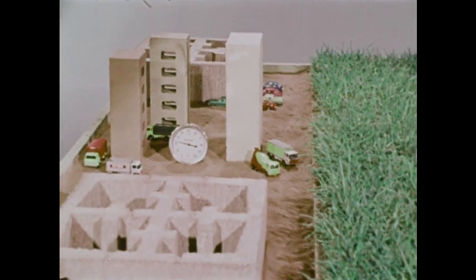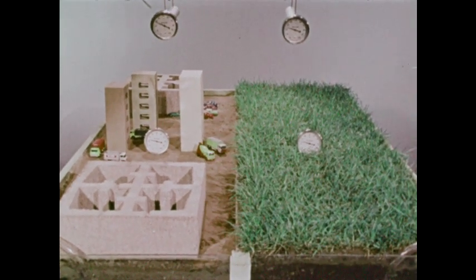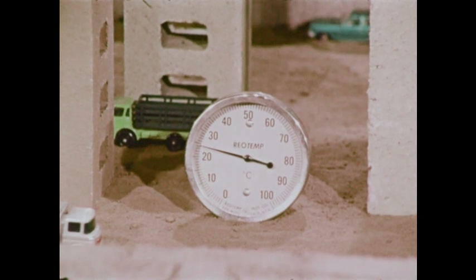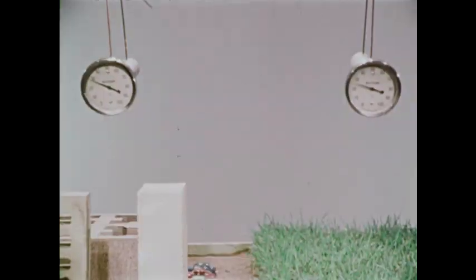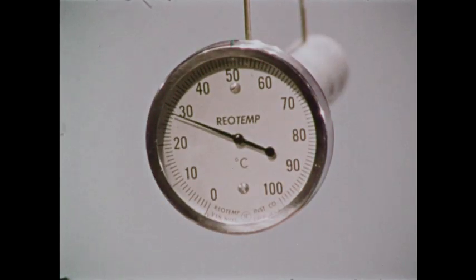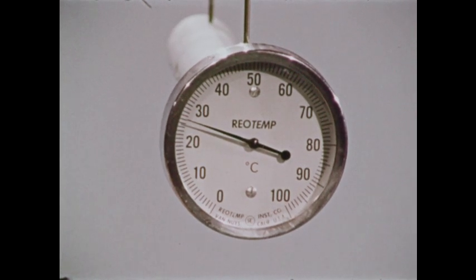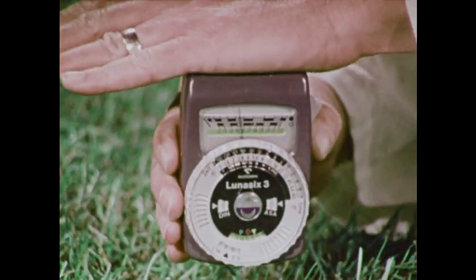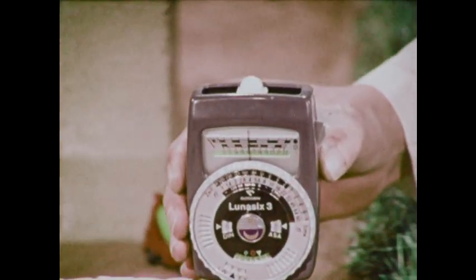What happens to the temperature of the surface land and the atmosphere when we replace vegetation with hard soil? The temperature of the cleared area is 24 degrees centigrade, 2 degrees lower than the vegetation area. The air temperature is 28 degrees centigrade over the cleared area, 2 degrees higher than over the vegetation area. The light meter indicates that the same amount of light is shining on both areas.